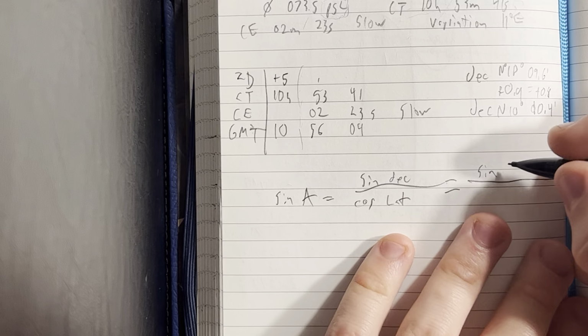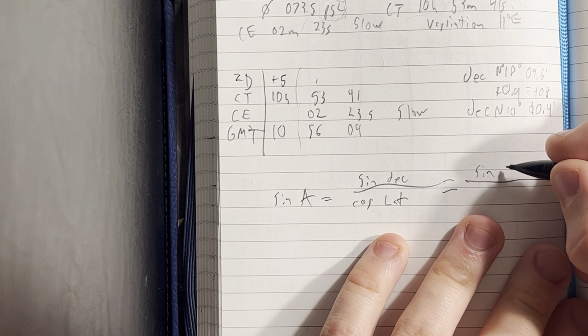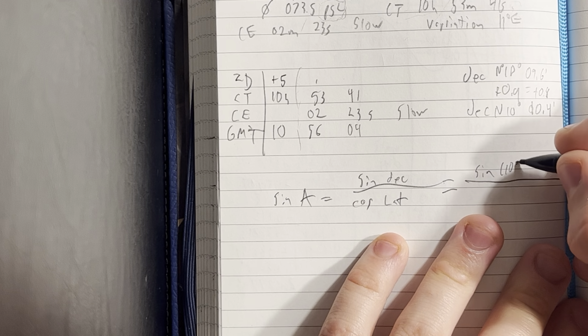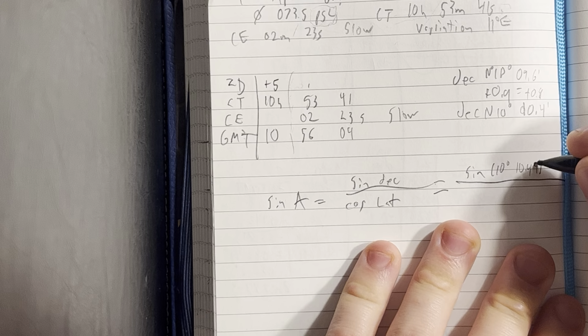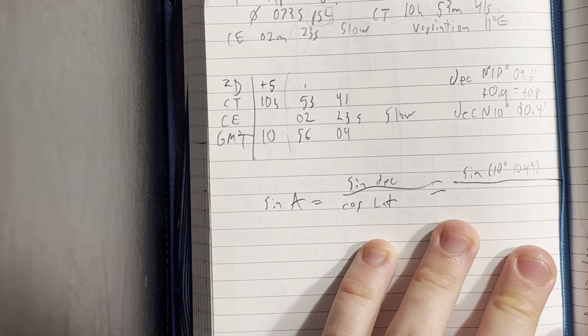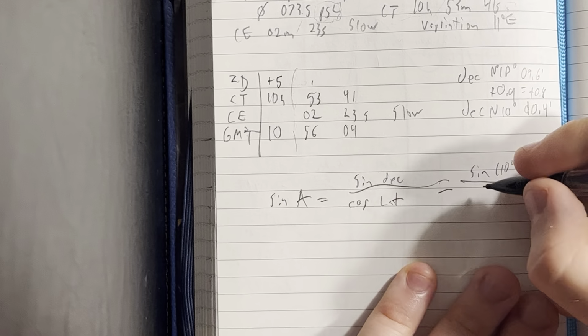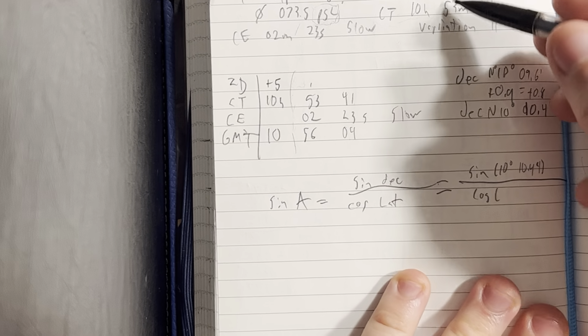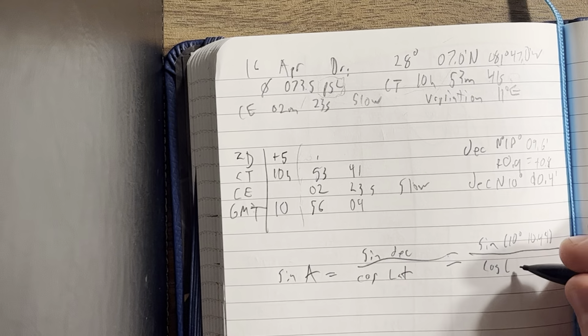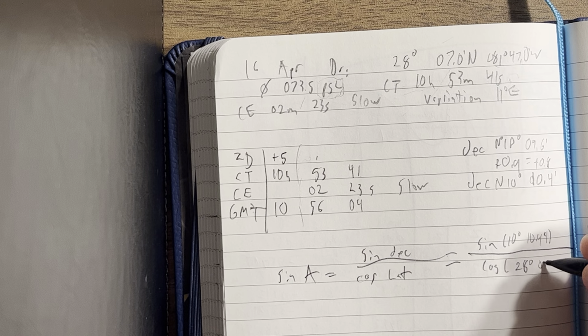The sine of our amplitude is equal to the sine of 10 degrees, 10.4 minutes, and the cosine of our latitude is up here, 28 degrees, 07.0 minutes north.